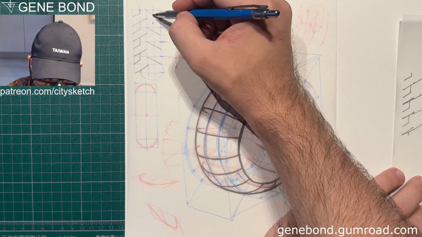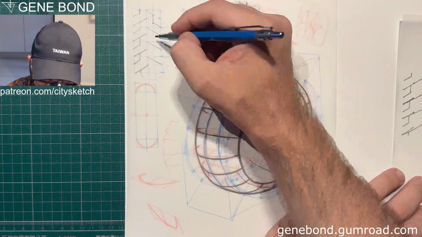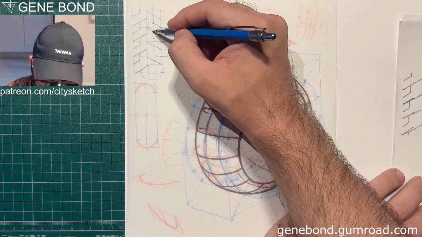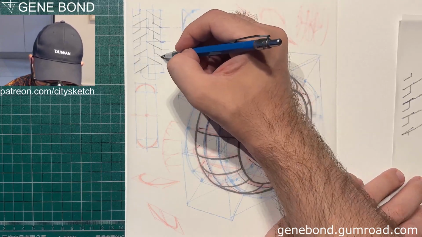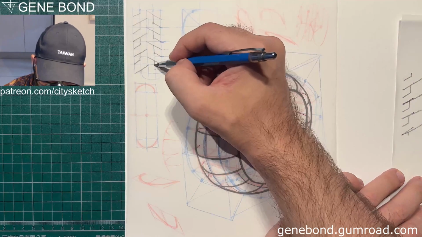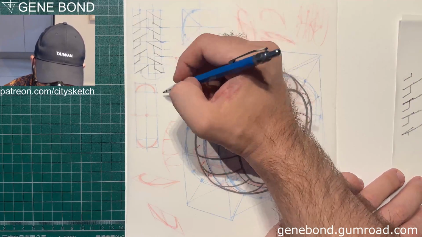I see this middle point here and then go here, middle point here and then go here, middle point here and then go here, middle point here and then go like this.